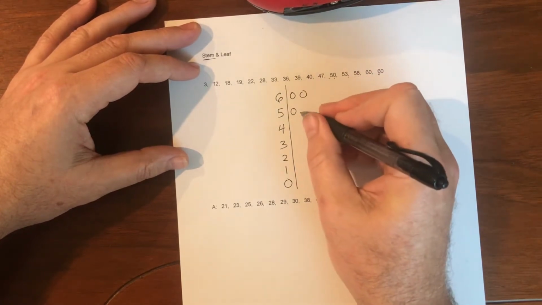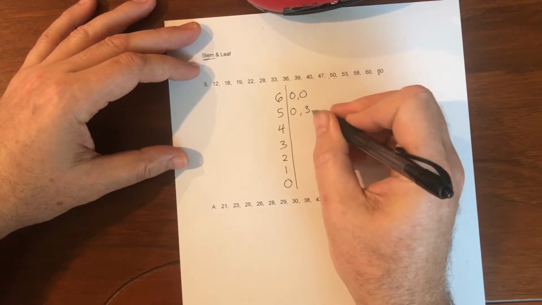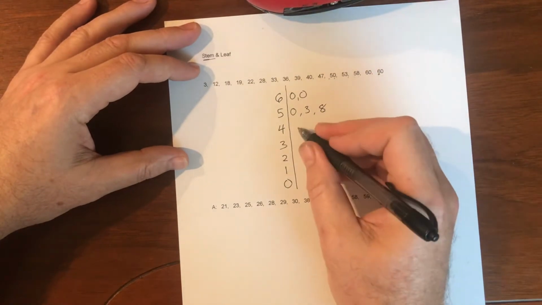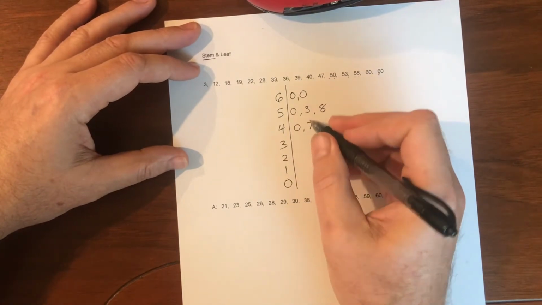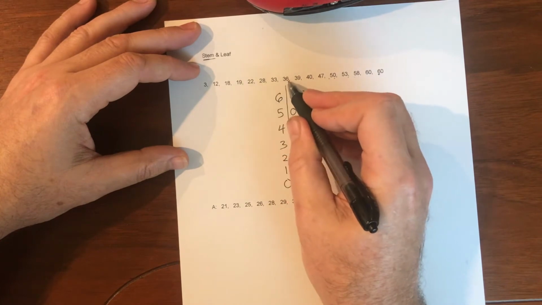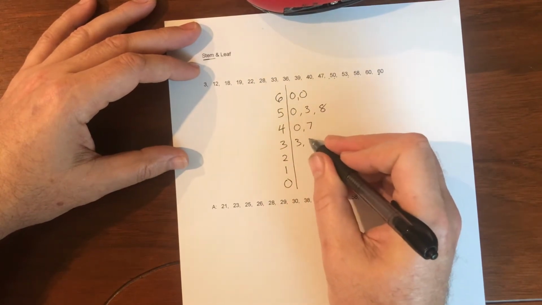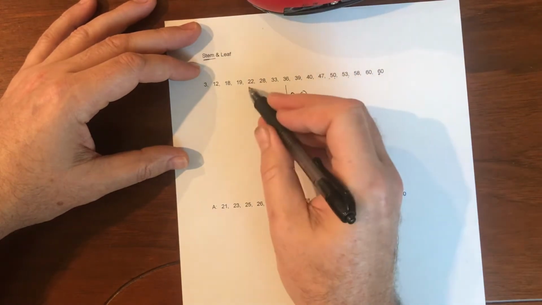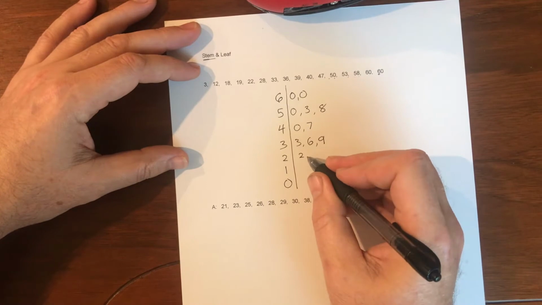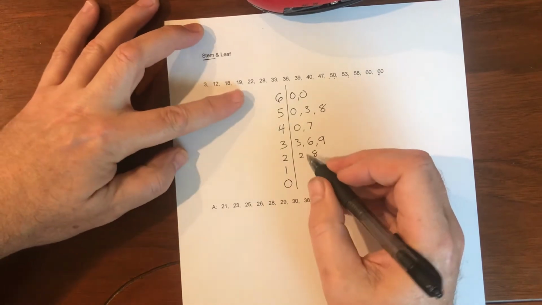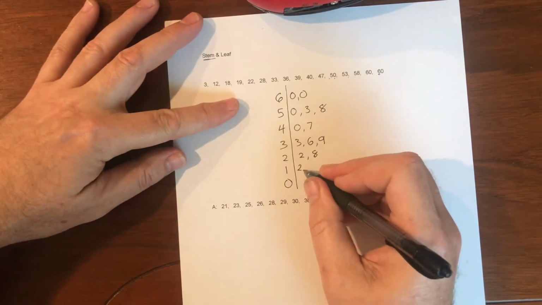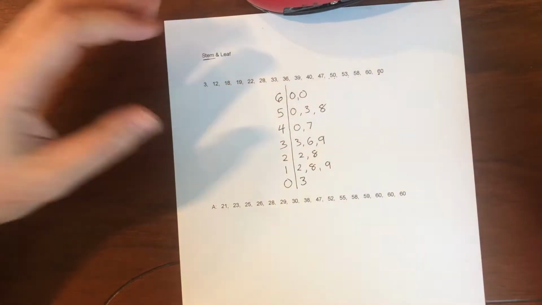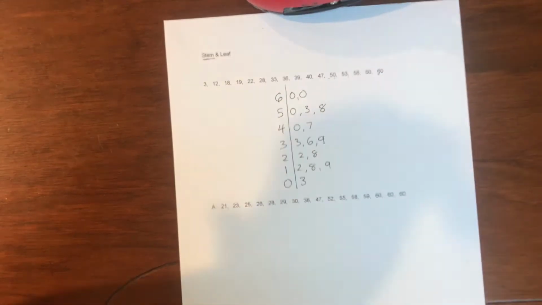So I have 3, I should put a comma there, sorry, 3 and 8. Let's look at my 40s. I only have 2. I have 0 and 7. I have 3 30s, 3, 6, and 9, 33, 36, and 39. I have 2 20s, 22 and 28, and I have 3 in the teens, 12, 18, and 19, and then 1 in the ones place.